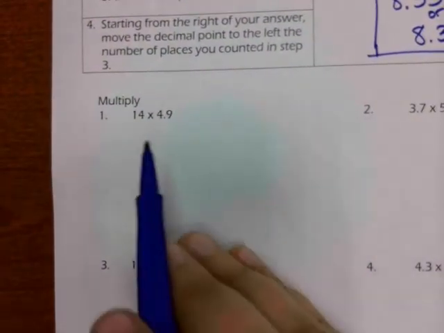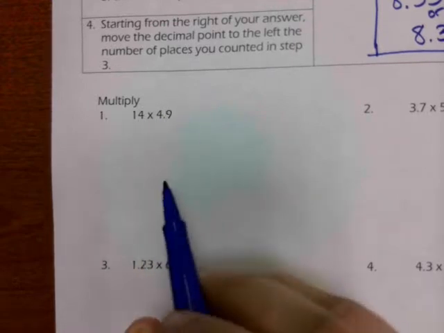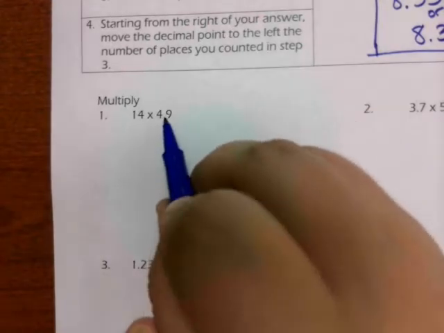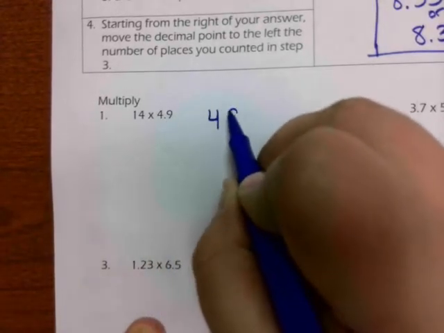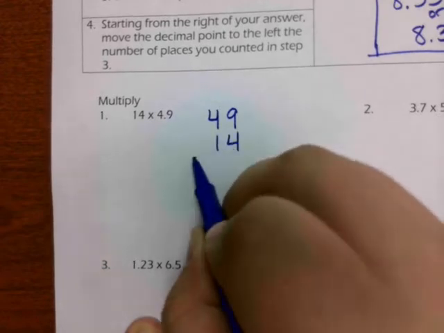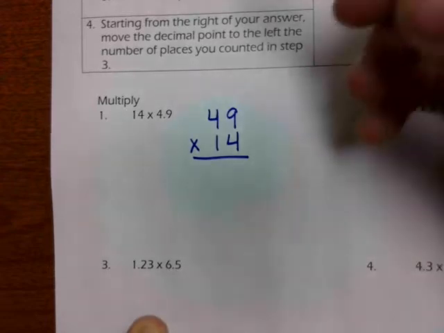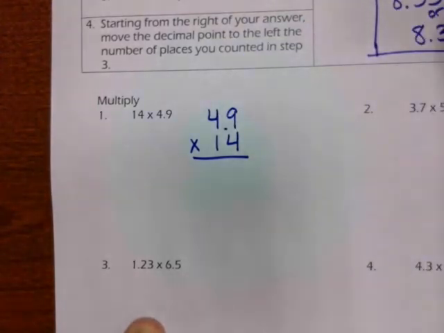So first thing I'm going to do is I like to put the bigger number on top. If I had 14 and 49, I'm going to put the bigger number on top, even though it's second. So I'm going to put 49 here, and then I'm going to put 14 underneath it, because step number 1 is to line up the numbers, not the decimal. Now I can place the decimal point. I only have 1. There's not a decimal in 14.